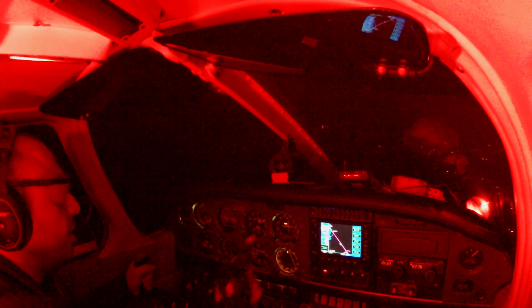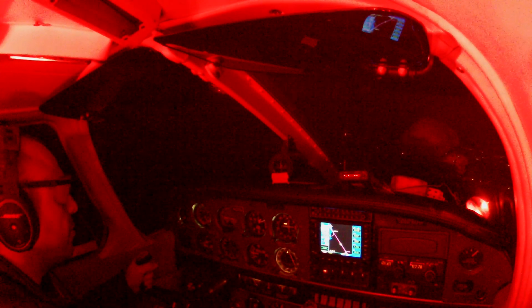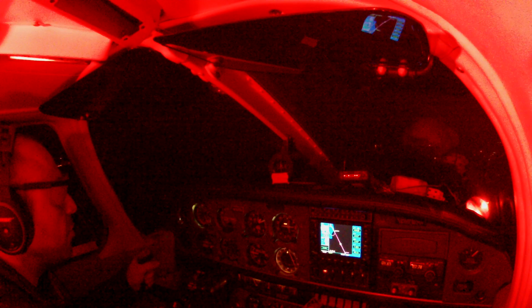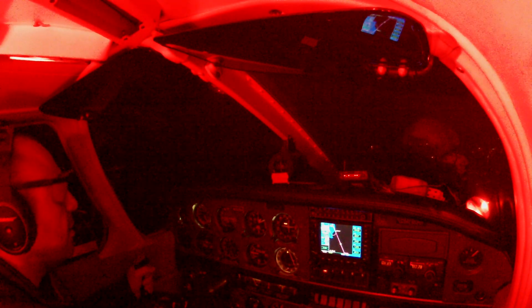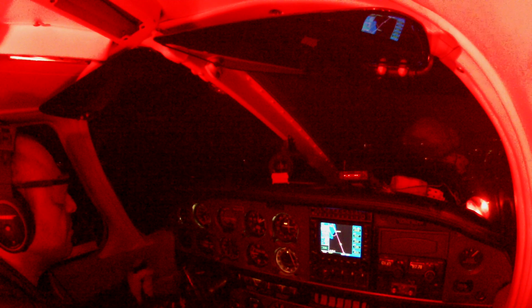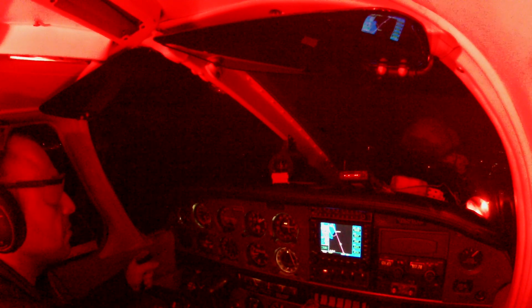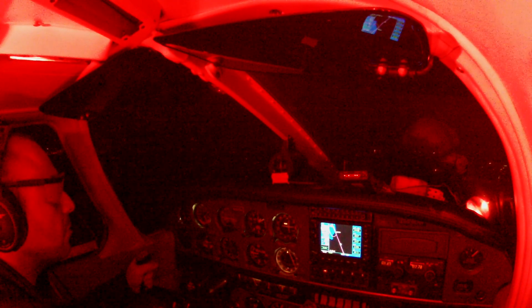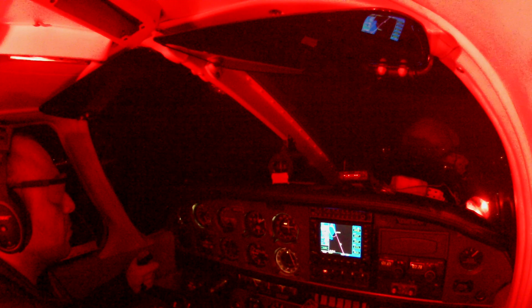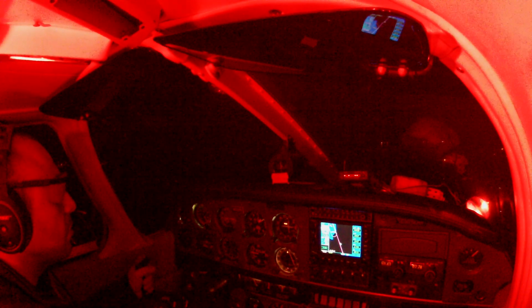And what else do we do on the missed approach? Who do we contact? We contact approach. Cherokee 225 Delta, established, missed approach 06 Brookhaven, direct Misty for holding. 225 Delta, proceed on the published hold, 1,200. Expect further clearance 0315 Zulu.